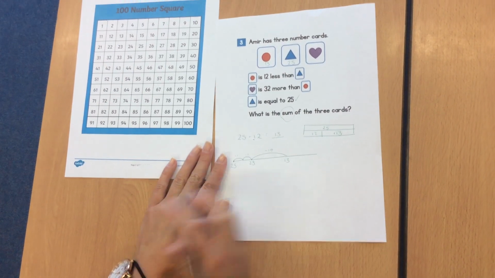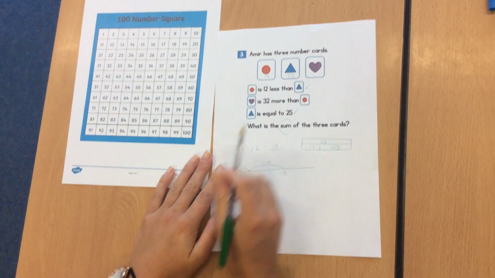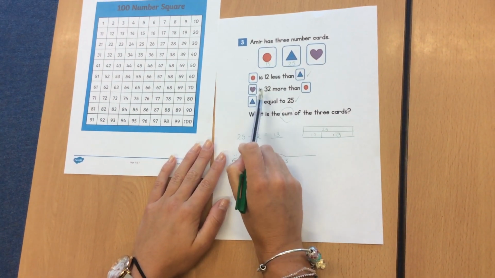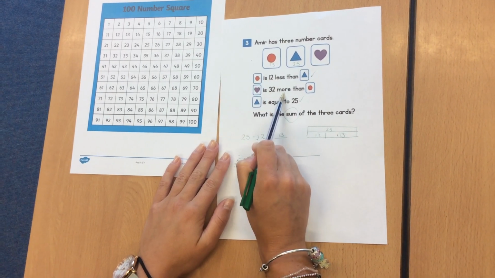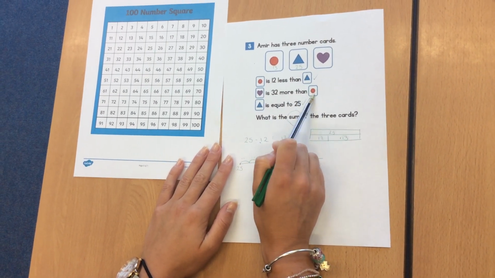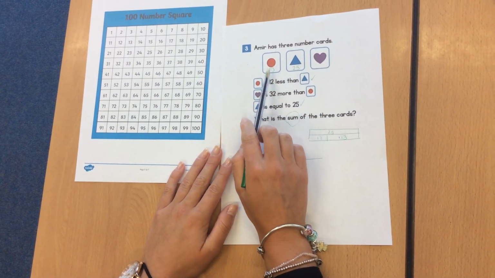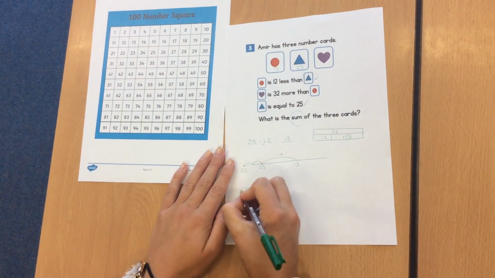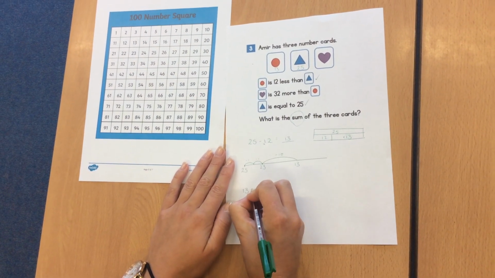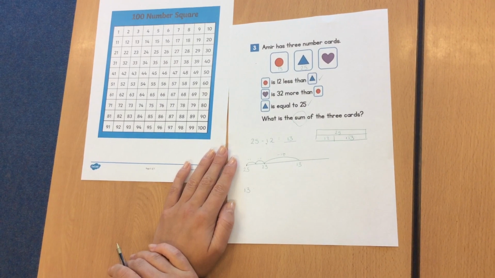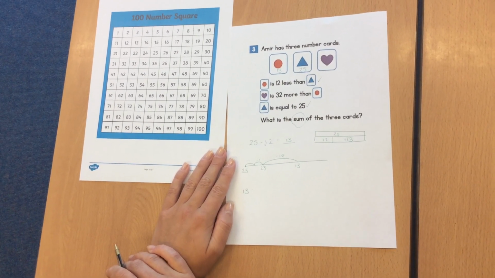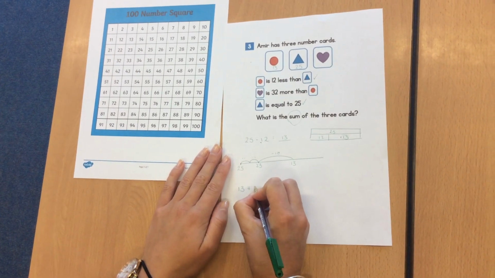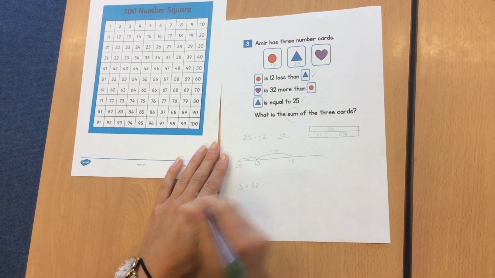So that leaves the last bit. I can tick that off now. The last bit of information, heart is 32 more than circle. So circle is 13. And heart is 32 more. So I now need to add those numbers together.